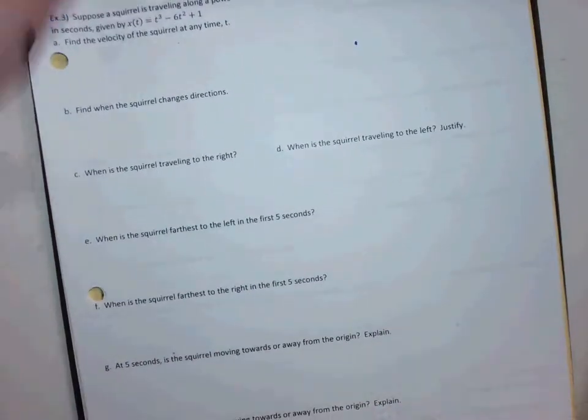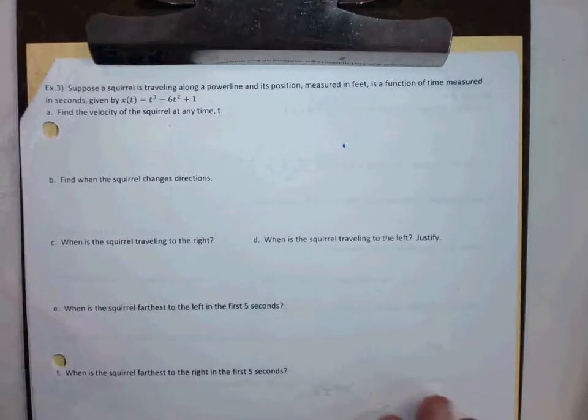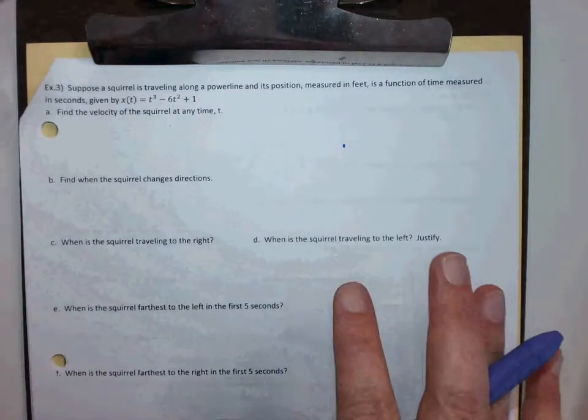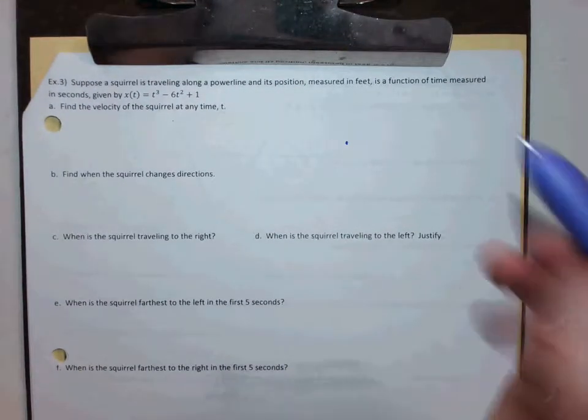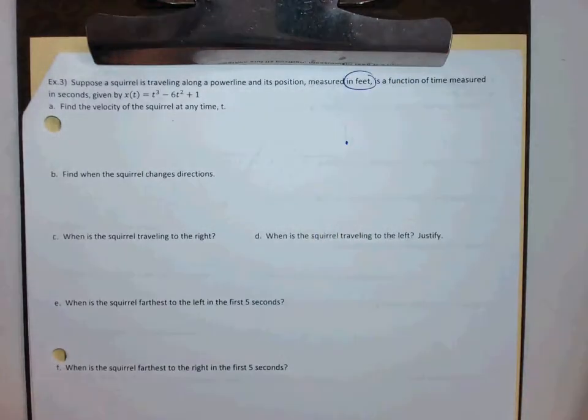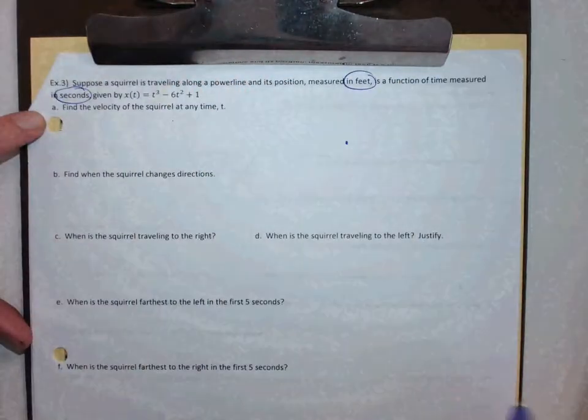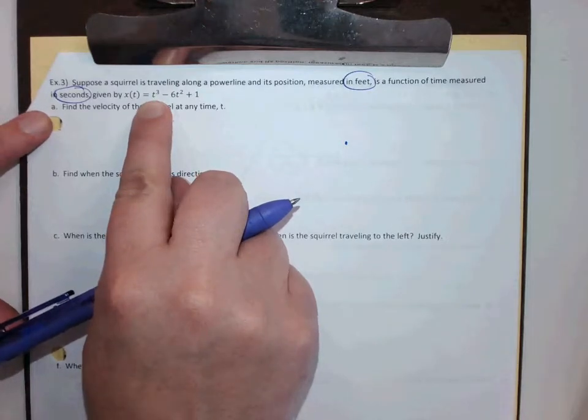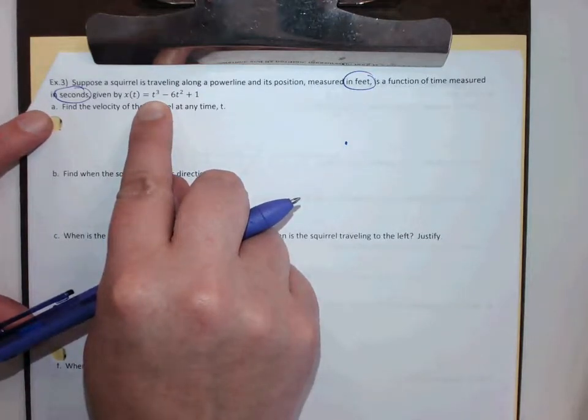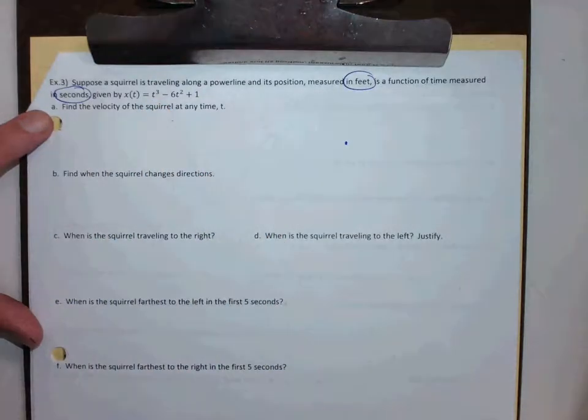Okay, we have a squirrel traveling along a power line. Its position in feet is a function of time measured in seconds. Okay, then look, it's cubic. How many times do we expect this squirrel to change direction? Twice. Remember, if it's a cubed, it's going to change direction twice. What if it was quadratic? It would change direction once.